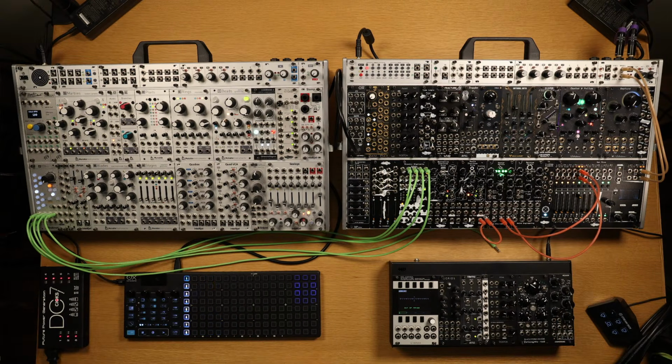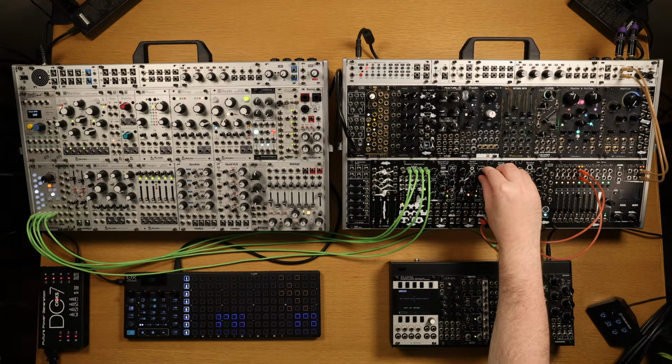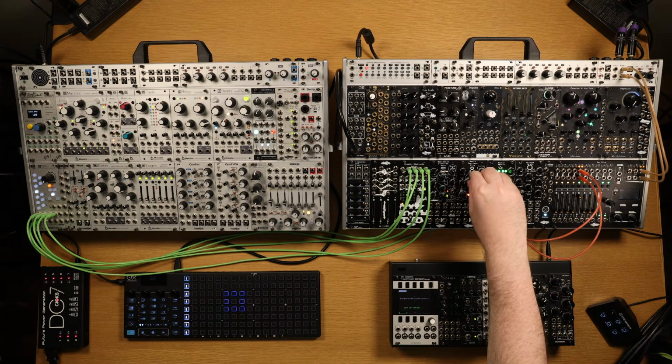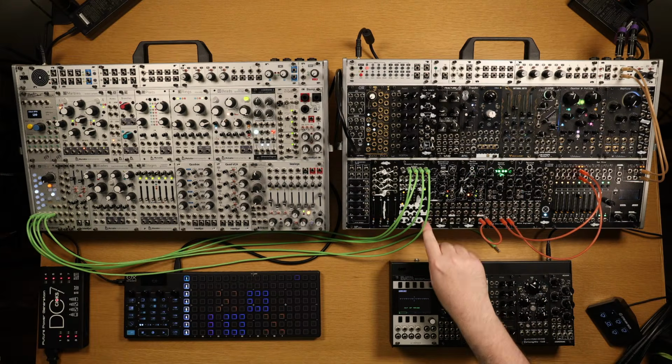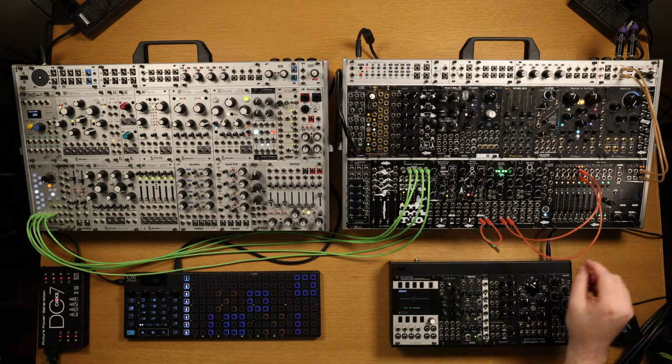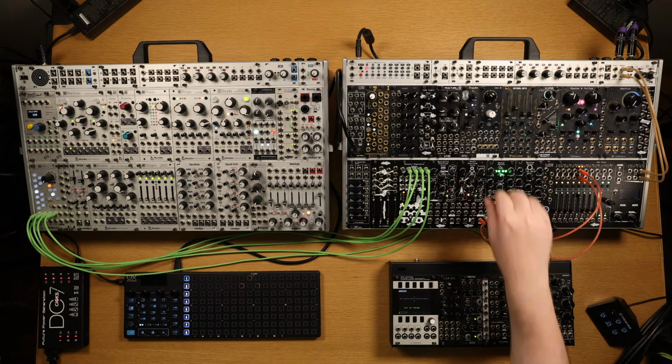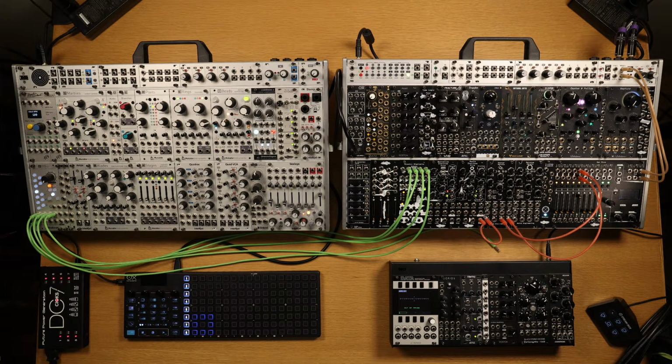Let me know in the chat if you can hear that sound and whether it's too loud or too quiet compared to my voice when I'm speaking. Okay, so we've got the audio path going.